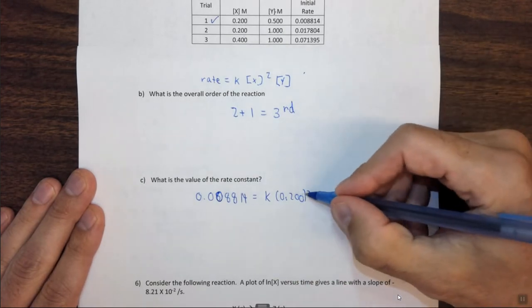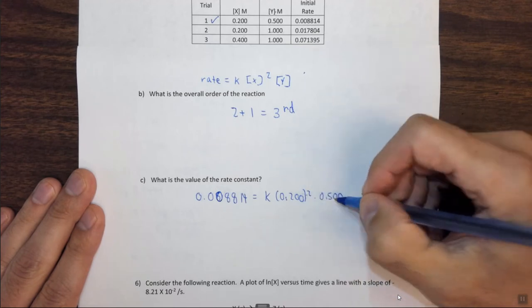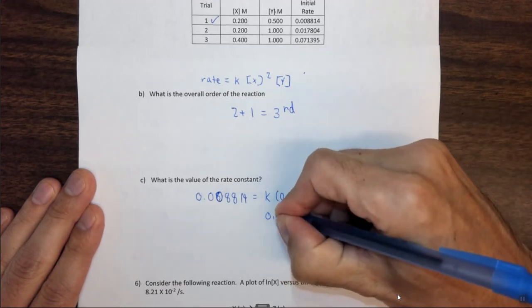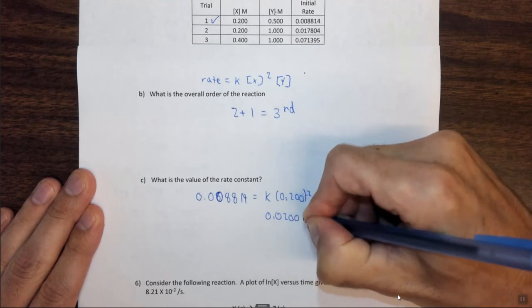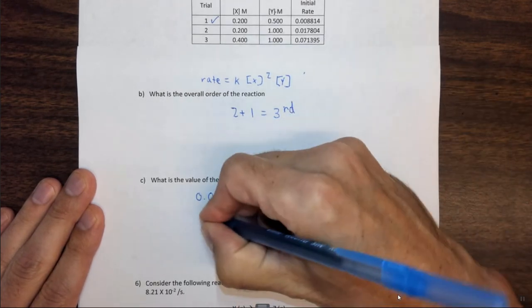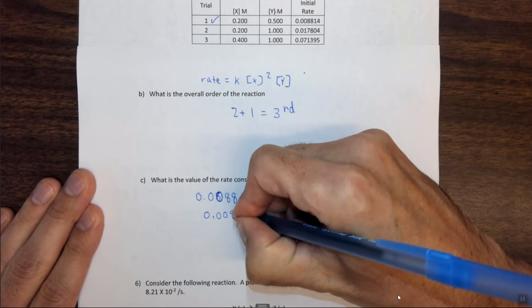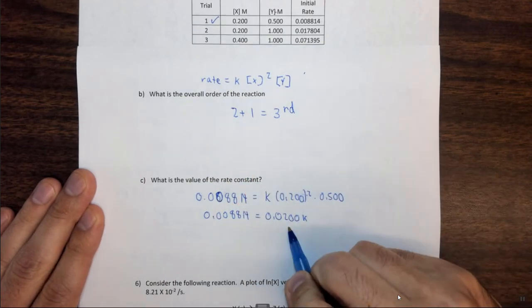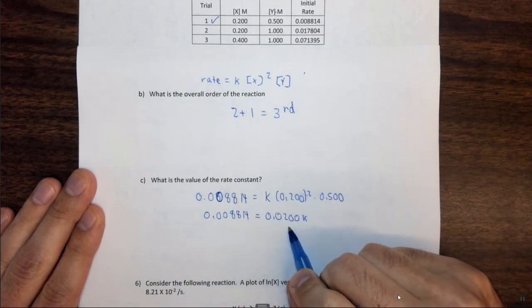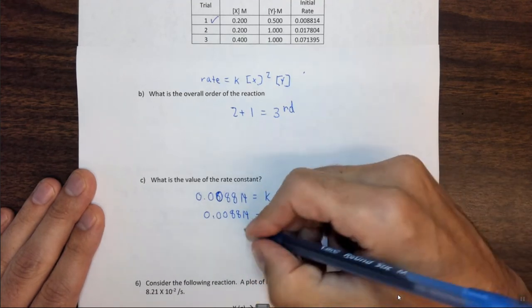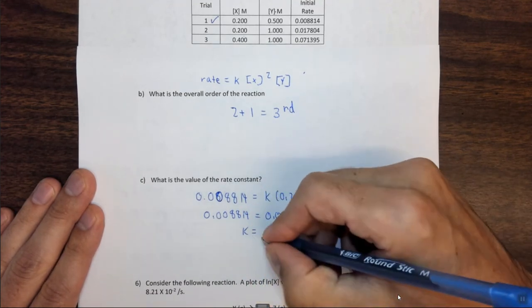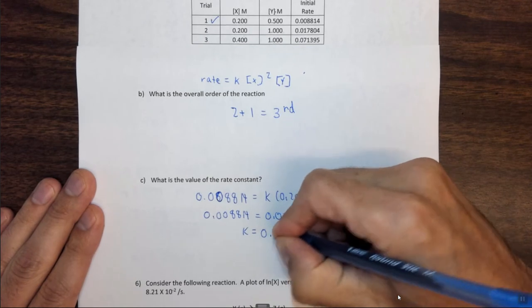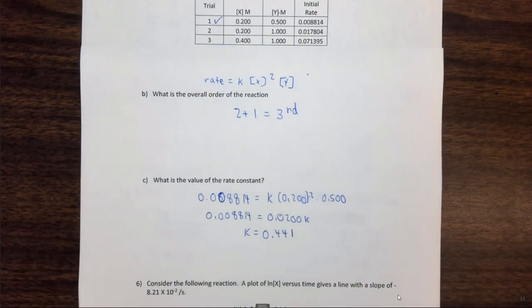Next, square this and multiply it by a half. And what you get is 0.0200k is equal to 0.008814. Divide both sides by the 0.02, and what you end up with is k equals 0.441. So this is how we can find the rate constant of this particular reaction.